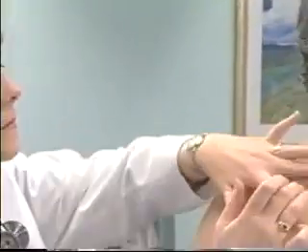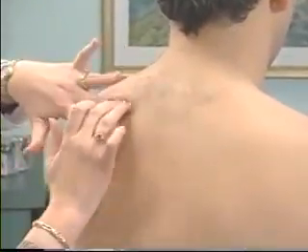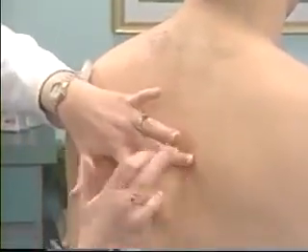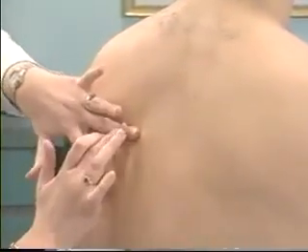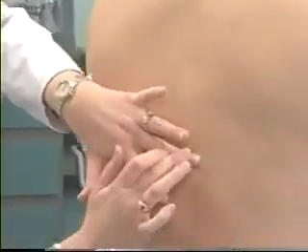Now perform mediate percussion using a systematic pattern so you can compare the two sides. Resonance should be equal over the lungs. You should hear dullness over the diaphragm. Hyperresonance means you found an area of increased air in the lung or pleural space, as with a pneumothorax or acute asthma. Abnormal dullness indicates decreased air in the lungs, as with atelectasis or a buildup of pleural fluid.